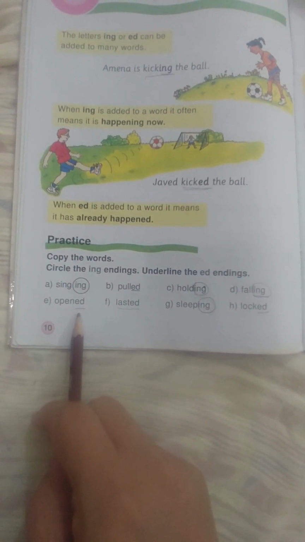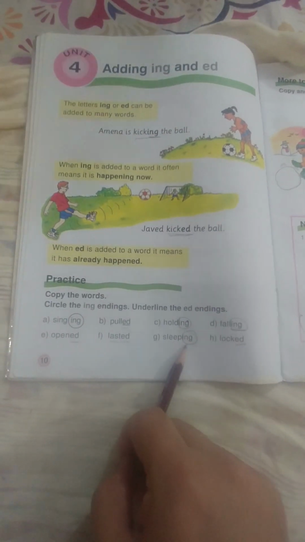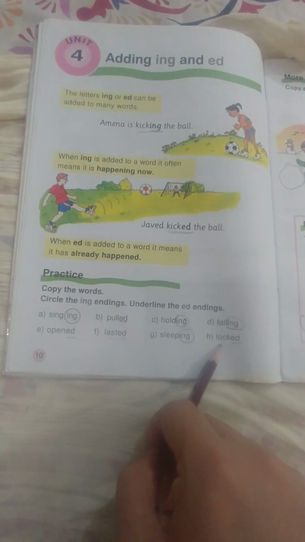Opened, ed, so underline. Lasted, underline. Why? Because ed is being used. Sleeping, ing, so it should be circled. That's why I have circled it. Okay, locked, ed, underline.